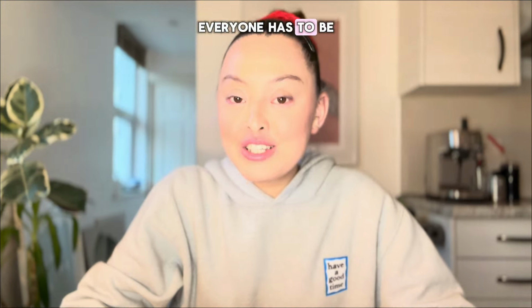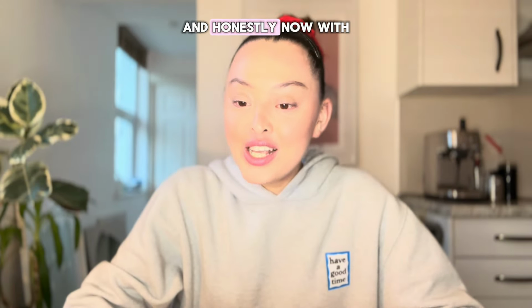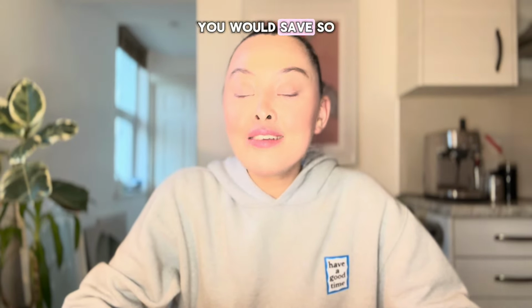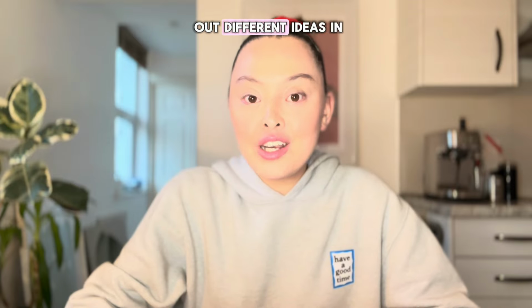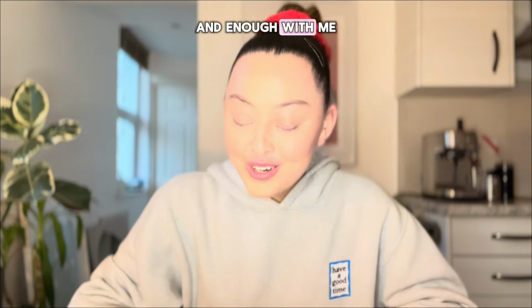Honestly, everyone has to be using this AI tool by now because traditionally we would use Photoshop to put some initial concept together, which takes time, or we would use software for renderings, which also takes time, or we would ask the visualizers and that costs money because you have to pay them. And honestly, now with this AI, you would save so much time and you can test out different ideas in a second. And enough with me talking now.